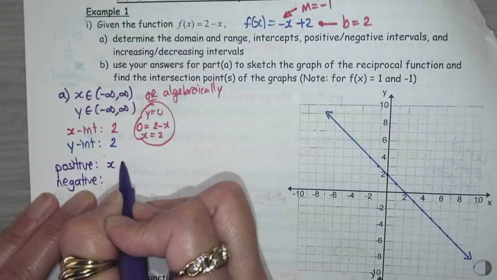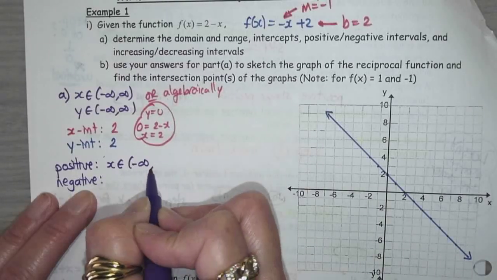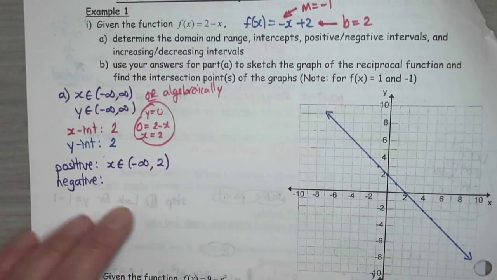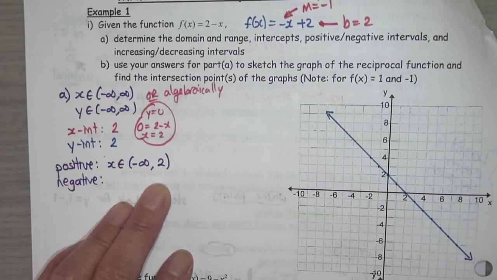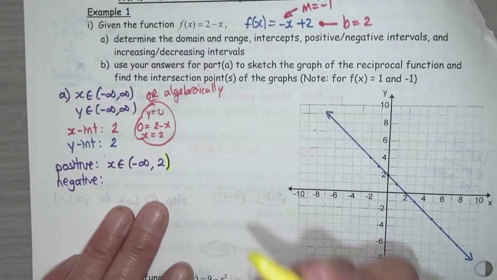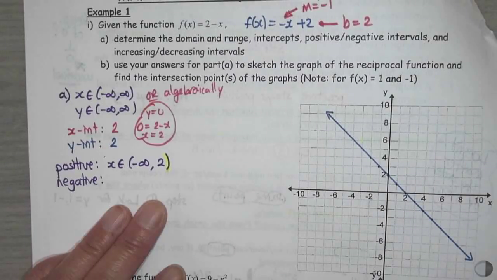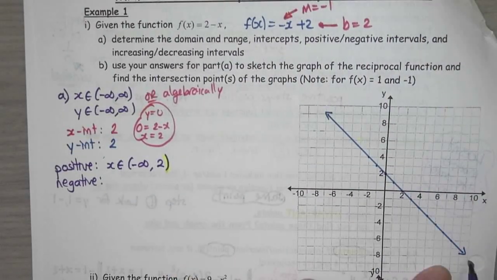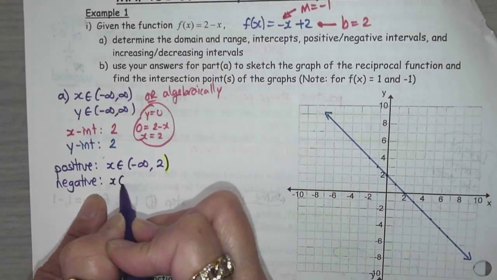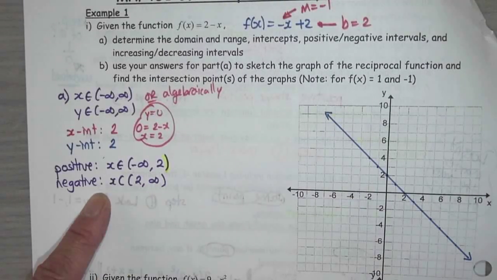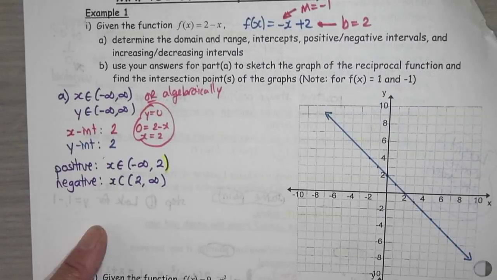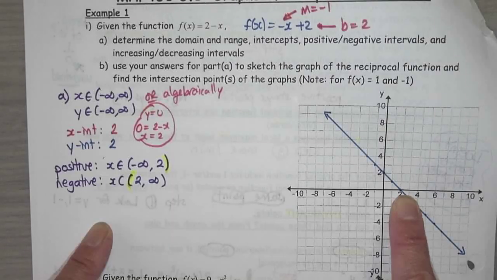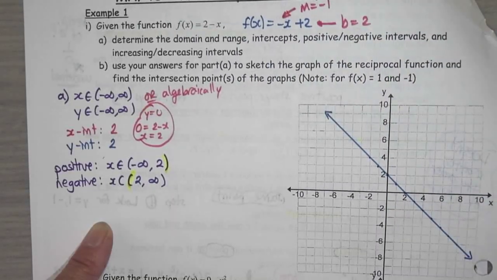So you're going to say x goes from negative infinity to 2, with a round bracket on the 2, right? Because it's neither positive nor negative at the 2. Okay, 0 is neither positive nor negative, so we just ignore it. So it's positive that side. The y values are negative anywhere down there, so you're going to say from 2 to infinity. So those are the positive and negative intervals. And again, we're not including the 2 because at 2, the y value is 0, so it's not positive or negative. So we leave that round.